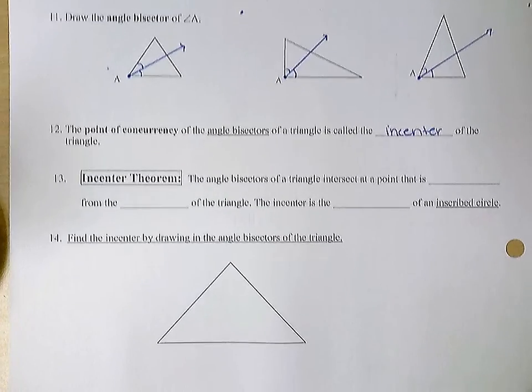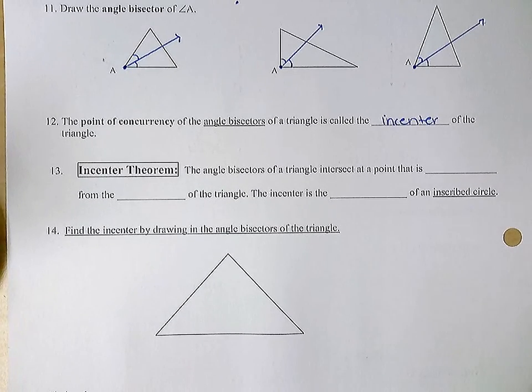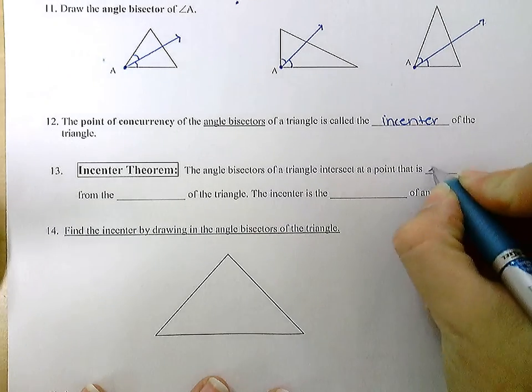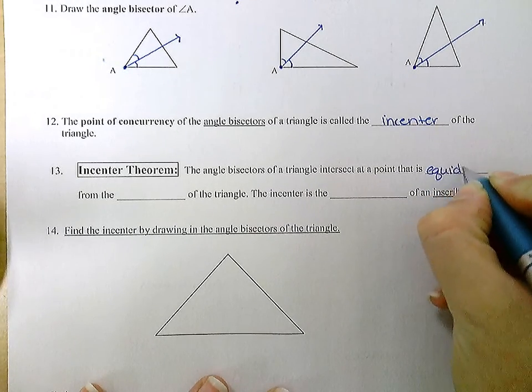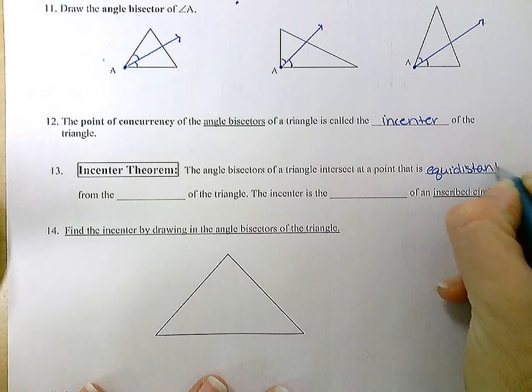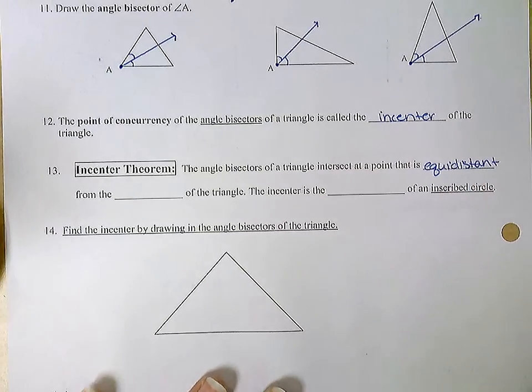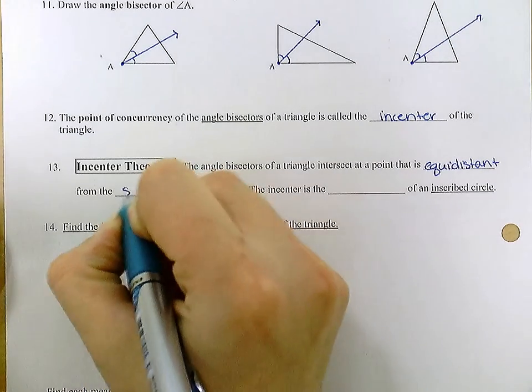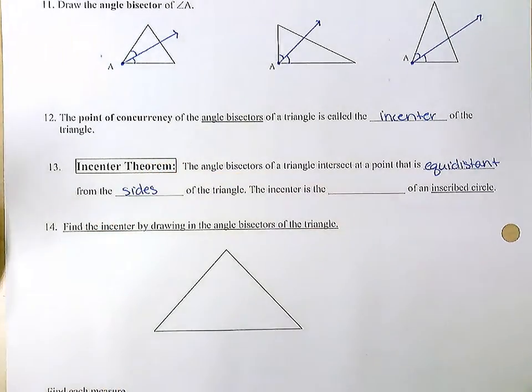So just like with perpendicular bisectors, we have this theorem here. It is the incenter theorem. That states the angle bisectors of a triangle intersect at a point that is equidistant from the sides of the triangle.